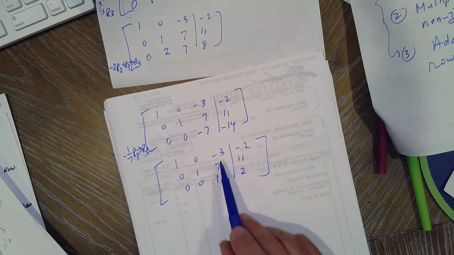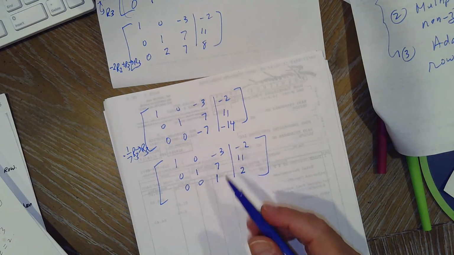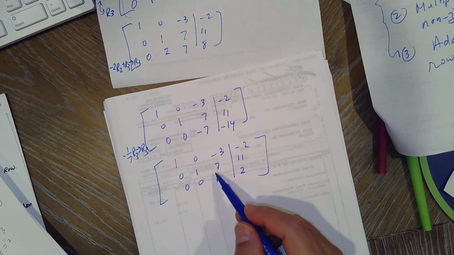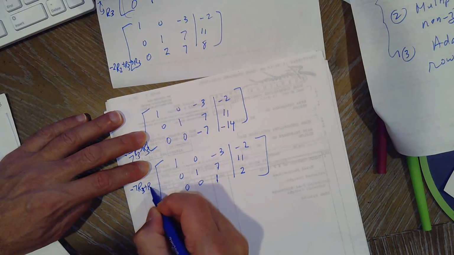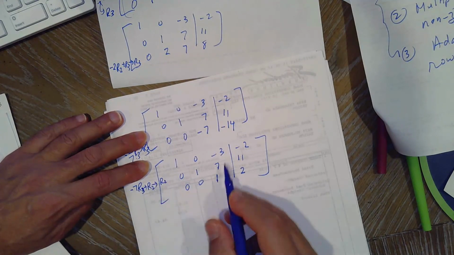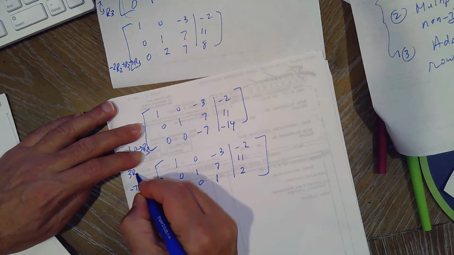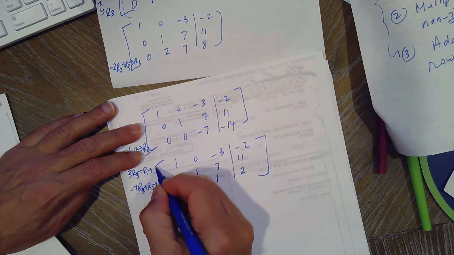Now to get these to be zeros, we can stop here if I wanted to, but if I want to go all the way, I wanted this to be 0 and I wanted this to be 0, so I'll use this one times this one by negative 7. So negative 7 R3 plus R2, to R2. And then to make this a 0, we're going to times this by 3, 3 times R3 plus R1 to R1.